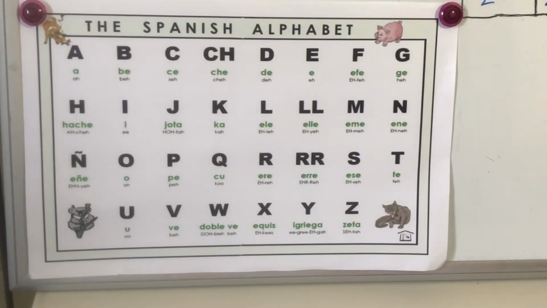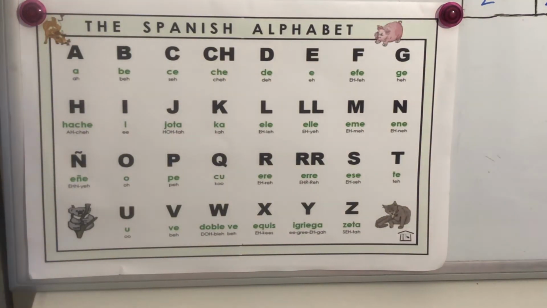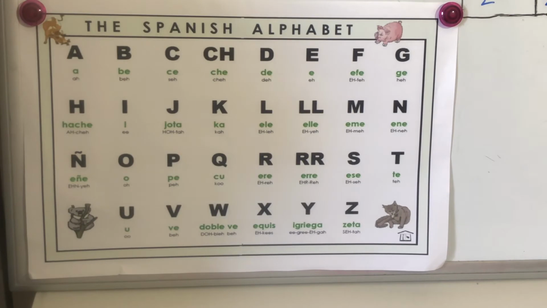Okay, boys and girls. Now let's go over our Spanish alphabet real quick before we start our activity for today. I want you to repeat after me. Quiero que repitan después de mí. Vamos a hacer el abecedario en español.